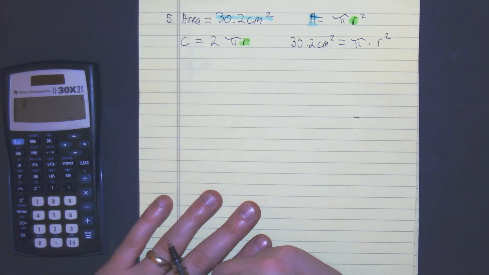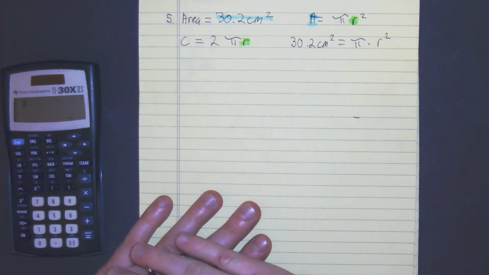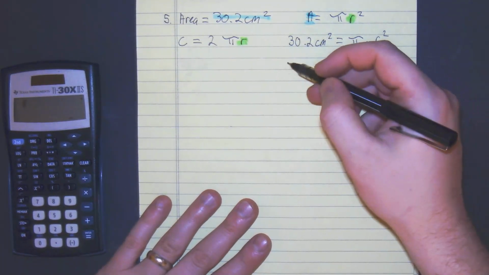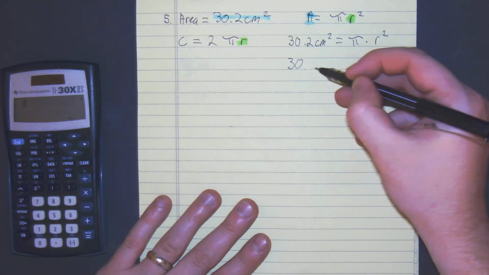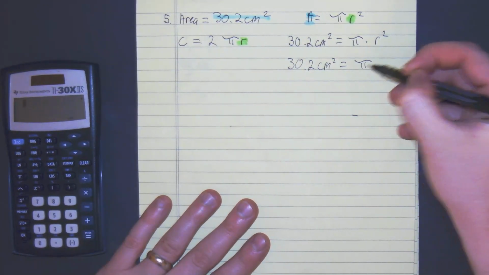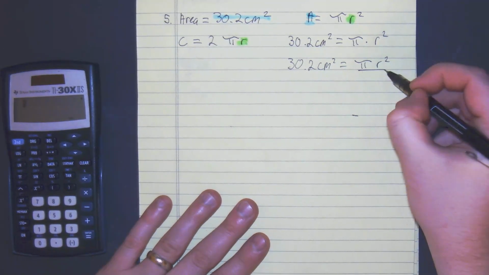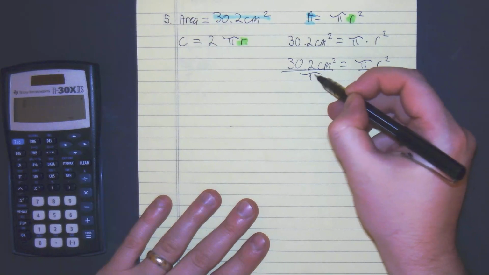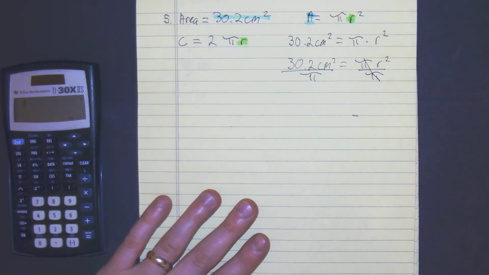If we're doing our inverse operations, we're going to divide both sides by pi. And just for convenience sake, I'm going to rewrite it so you can see my steps. Divide by pi, cancels.